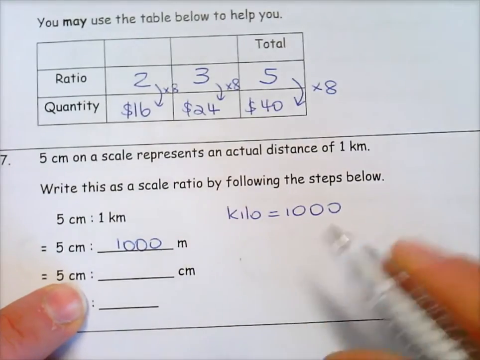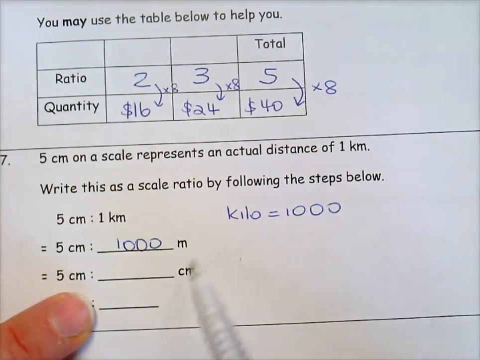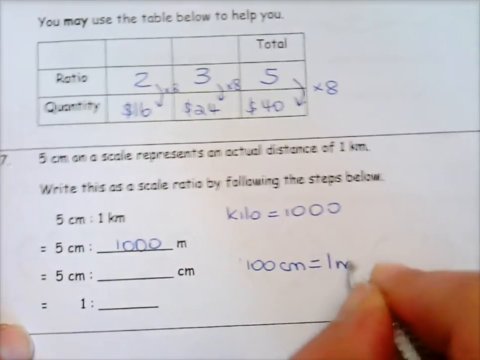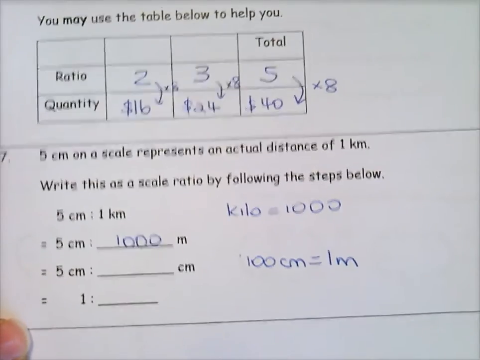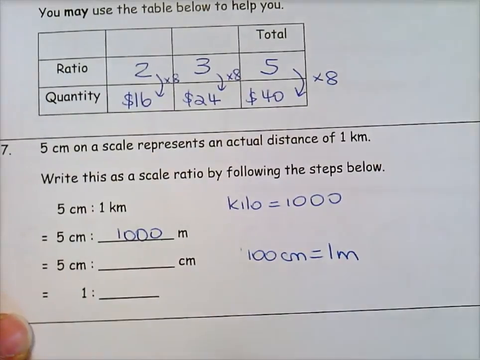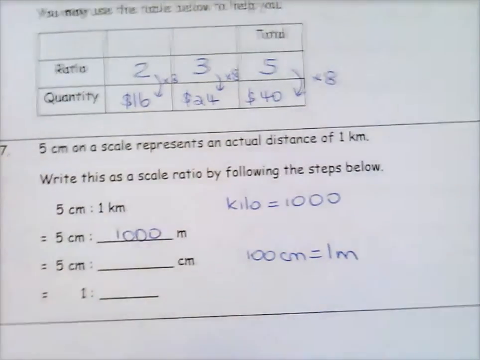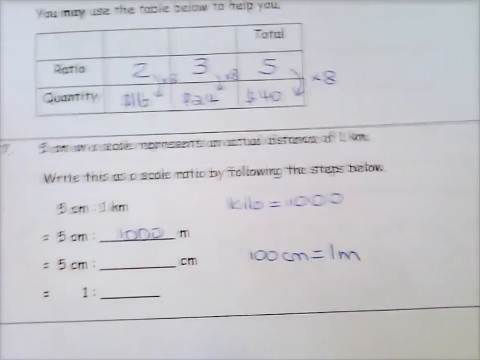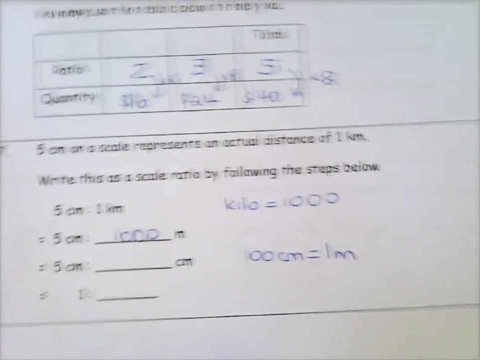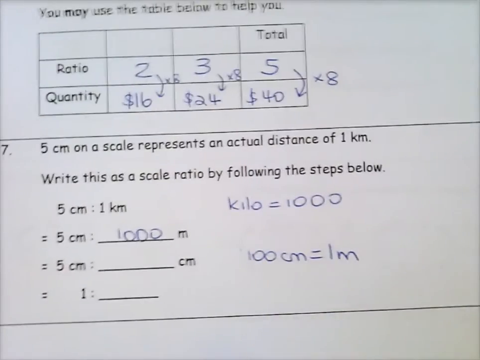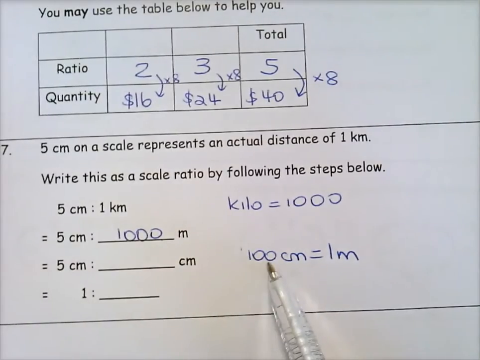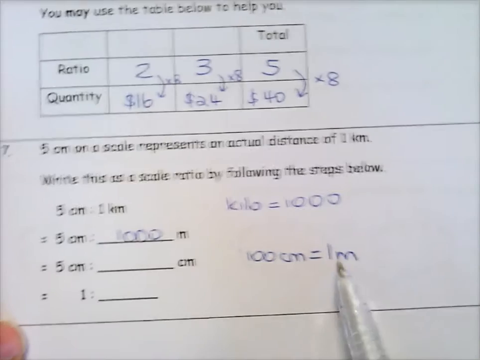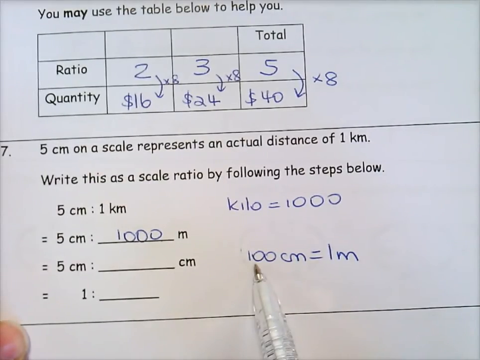A centi is a 100th of a metre, but we know that there are 100 centimetres in every 1 metre, just like there's 100 cents in a dollar. So if I've got 1,000 metres, metres are pretty big, about the size of my desk. Centimetres are the small things on your ruler, and lots of centimetres make up a metre. 100 centimetres make a metre. So if I've got 1,000 metres, see how I've got 1 metre here, 100 centimetres there?